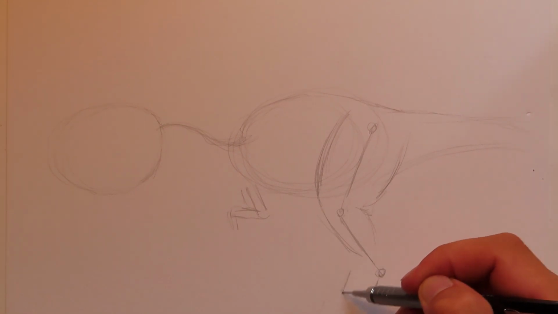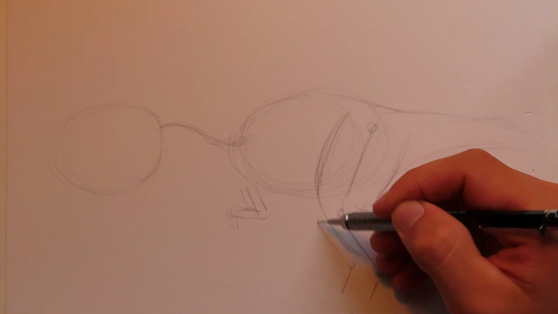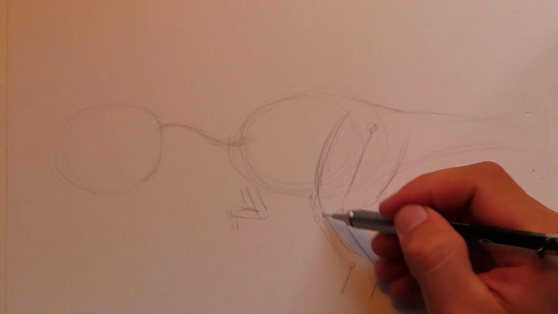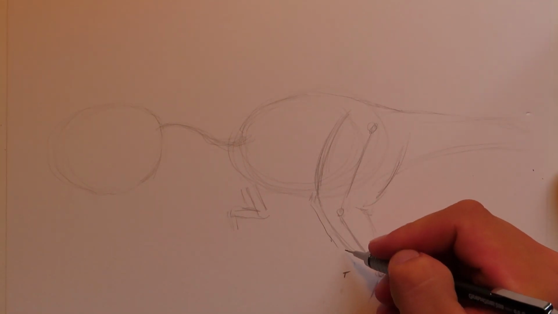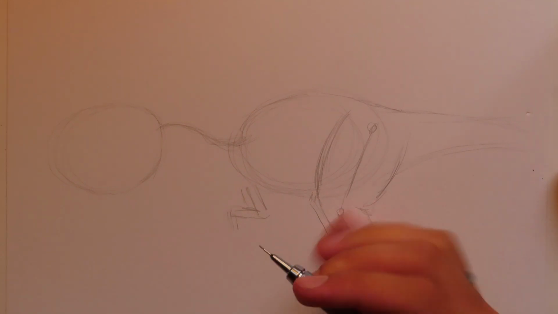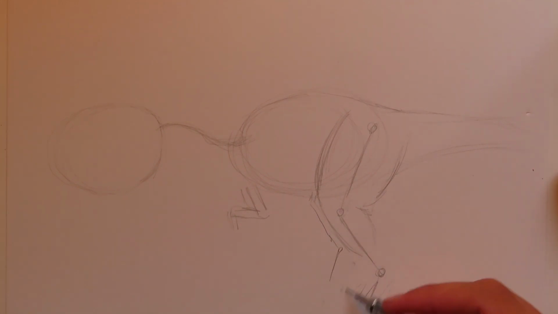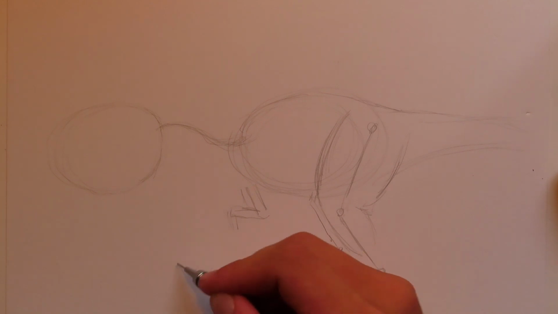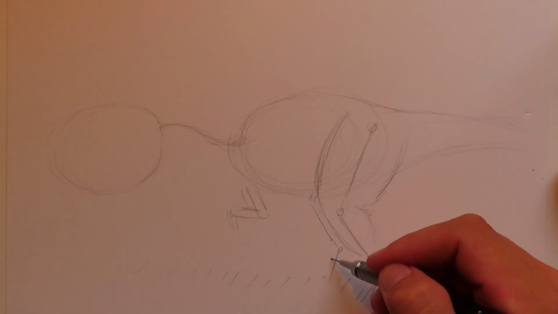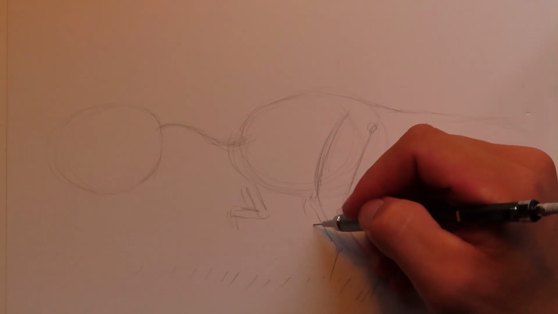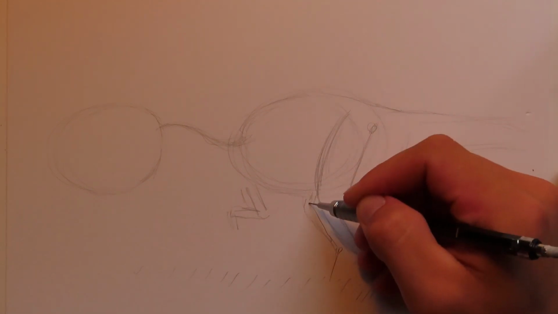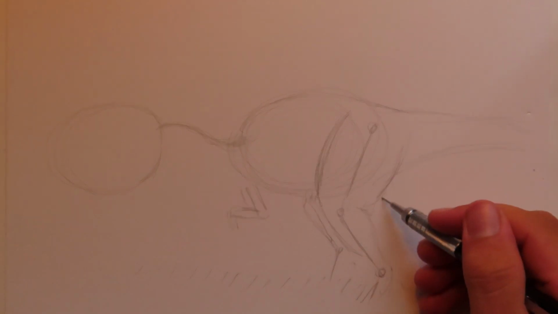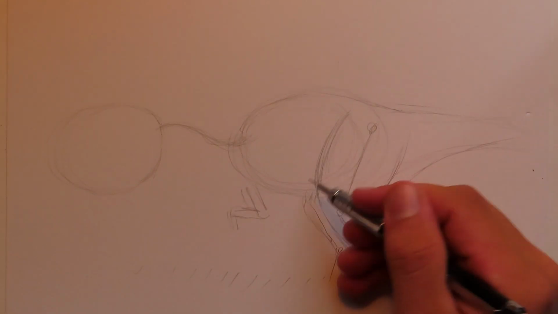The reference image actually has some grass, which is going to be really nice since I don't like drawing dinosaur feet. They're kind of hard. So we will take advantage of that and use the grass. So let's put in a little bit of the grass here. Remember this other leg is going to be mostly hidden behind this front one, so don't worry too much about that. We got the tail put in.